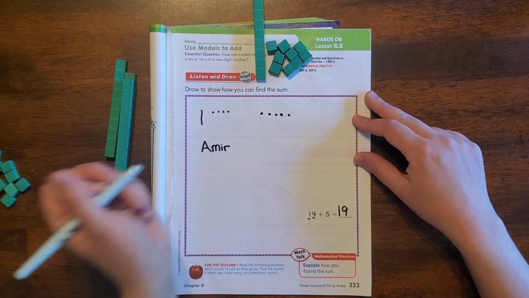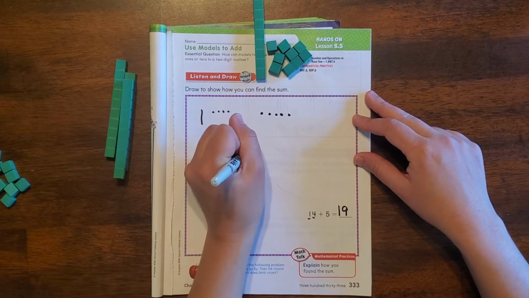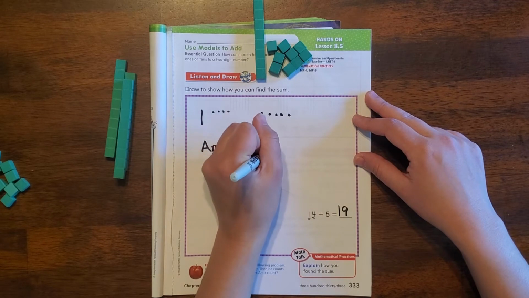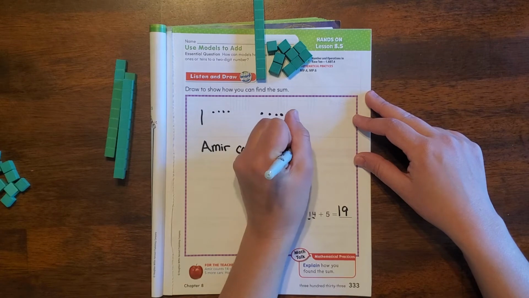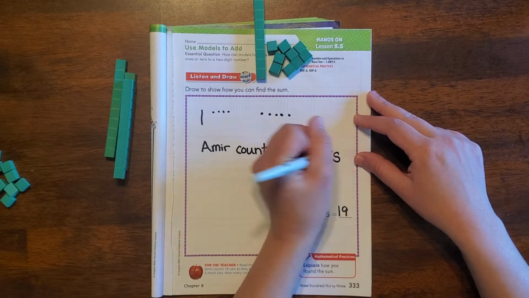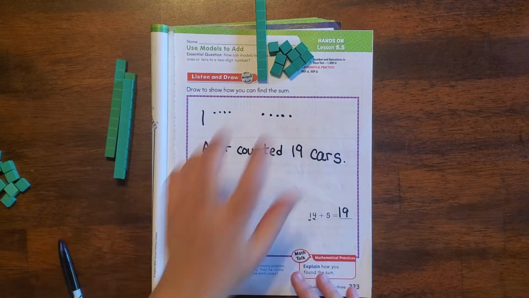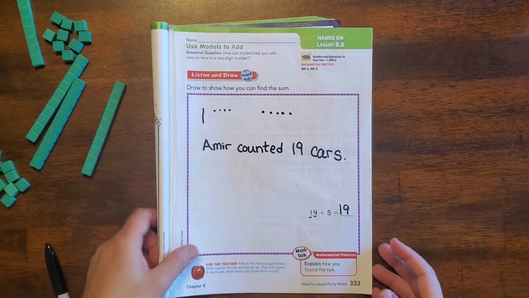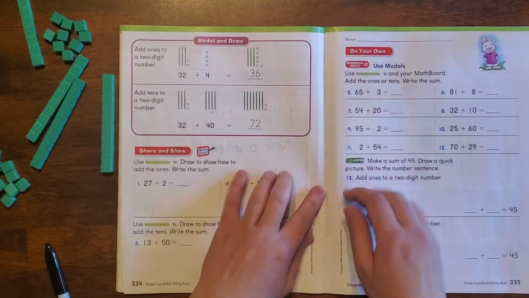Amir counted 19 cars. I gotta put a period at the end of our sentence. Let's not forget that. Okay, so let's go on to the next page.